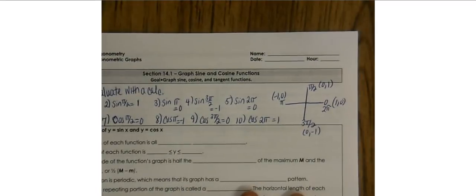So these values from our unit circle are actually the values that we're going to be working with whenever we graph sine and cosine waves. Whenever you took the sine of 0 and ended up getting the value of 0, what you just found is the first ordered pair of a sine wave.